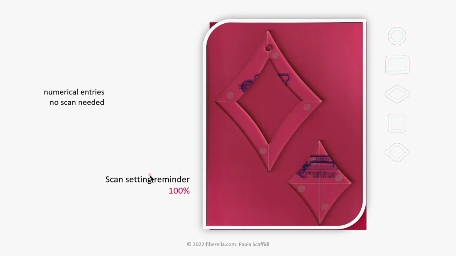So, scan setting reminder: make sure your scanner is not set to fit to page or 90%. It needs to be set at 100%. And a little reinforcement here for what's ahead. Red is the ruler, and turquoise is the color I chose for a stitch size inside the hole of an acrylic ruler.